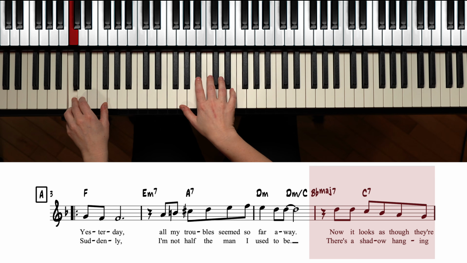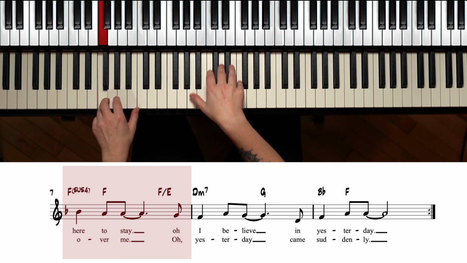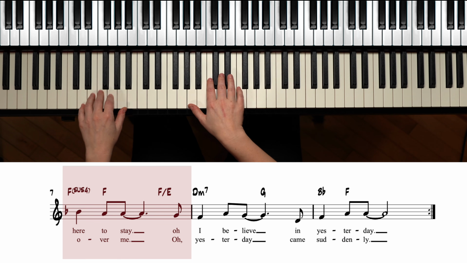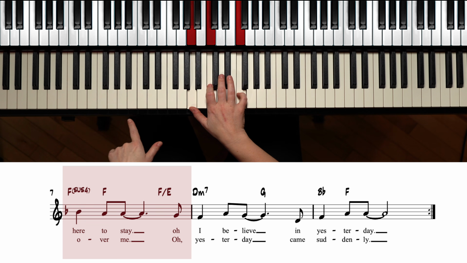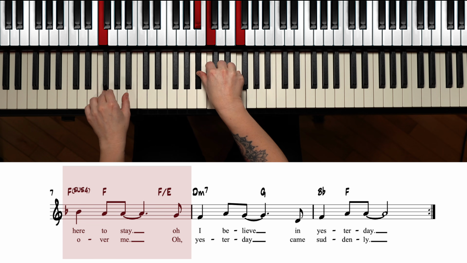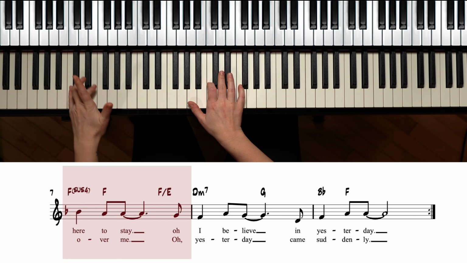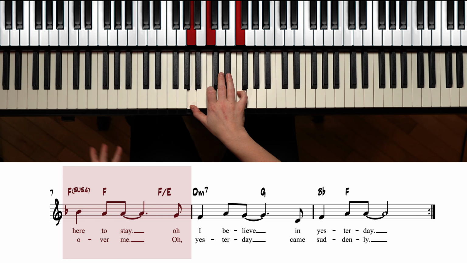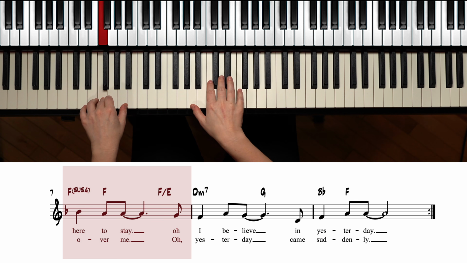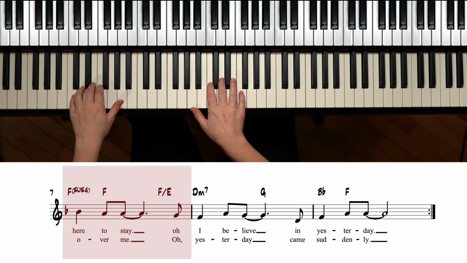2, 3, 4. Alright, so this one goes fast. So we have 1, it's F sus 4. 2 is F, 3, and then 4, we have the bass line moving. Just playing quarter notes here. You don't want to go too crazy for now, because this is learning the structure of the chords in the song.